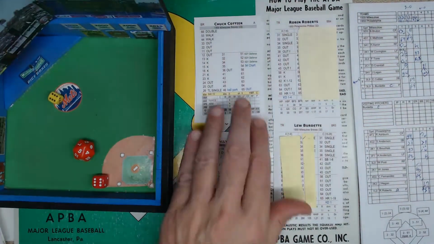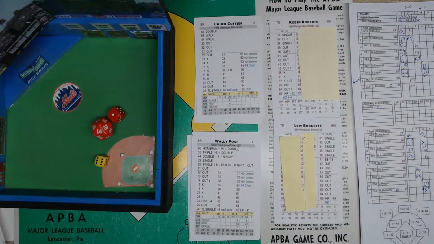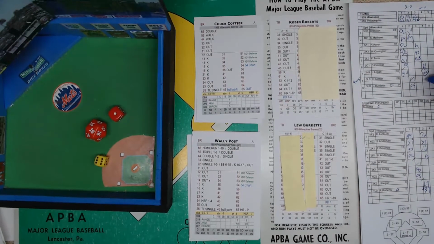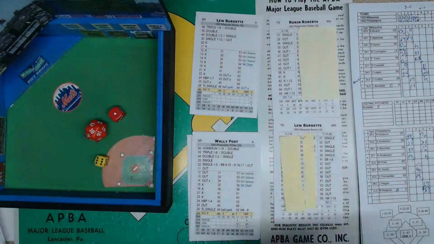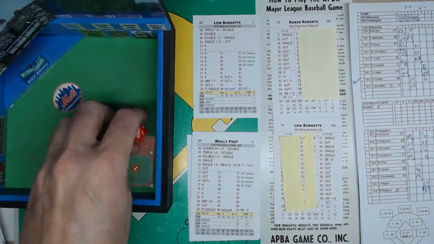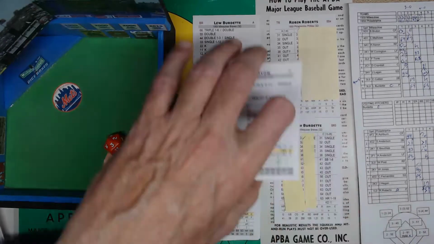Here is Chuck Cottier. And the pitch from Robin Roberts, and that's a 16, which will be a strikeout. Out number 2 in the inning. And the pitcher, Lou Burdett. Pitch from Roberts, a 64, and that's a fly ball to center field to end the inning. So 1 run on 1 hit, the home run by Johnny Logan. And we move to the bottom of the 4th.